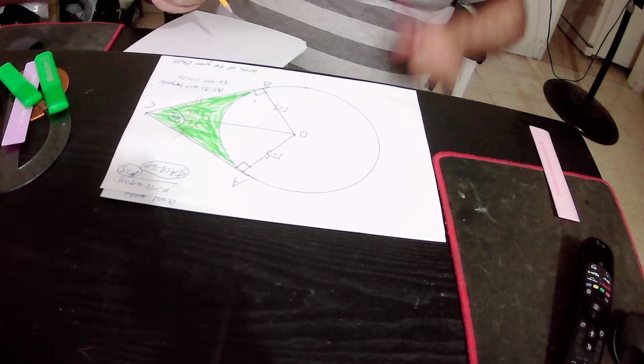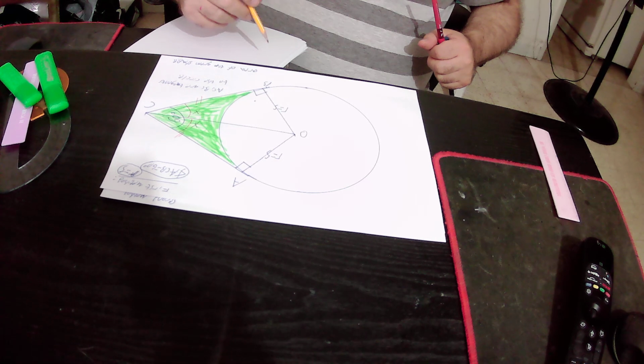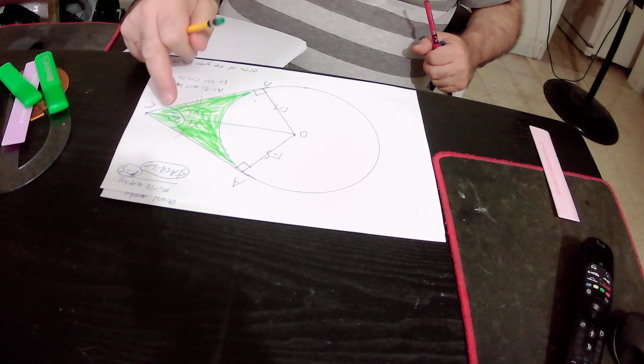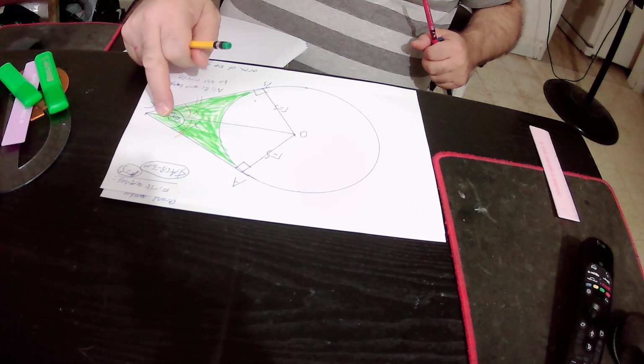So actually we know that x plus x equals 60 degrees according to what is given in the question.